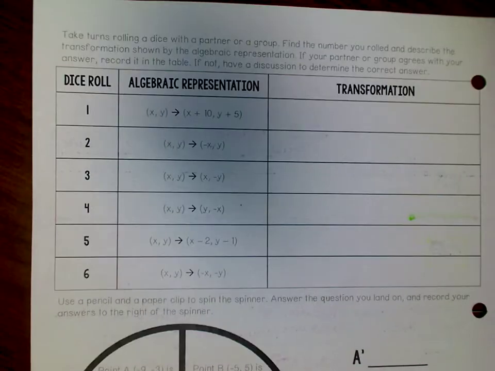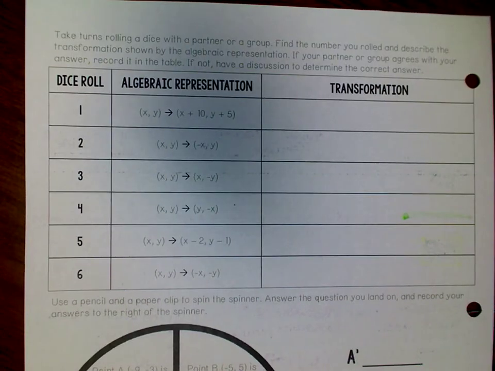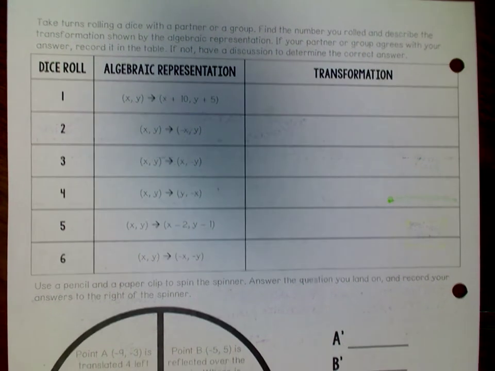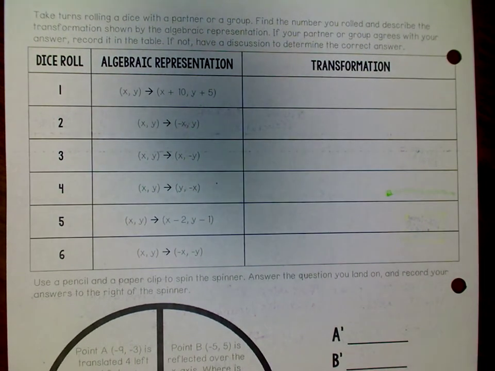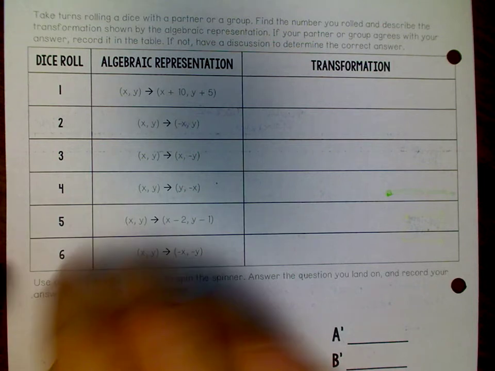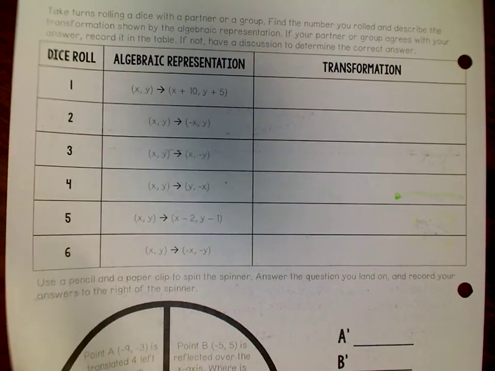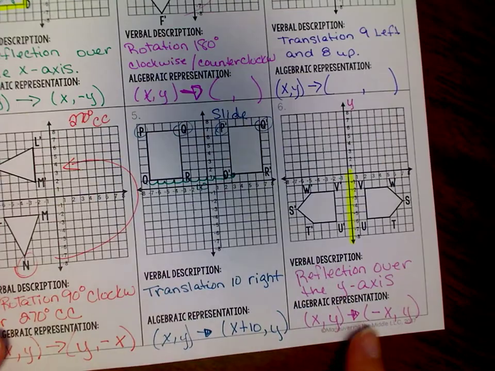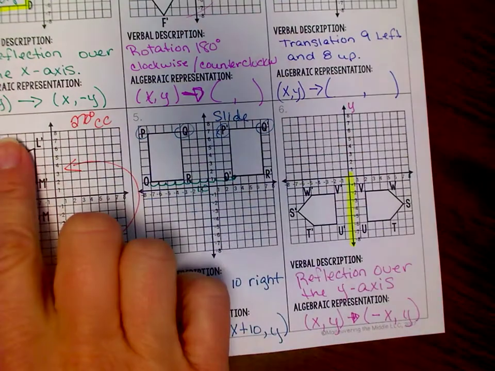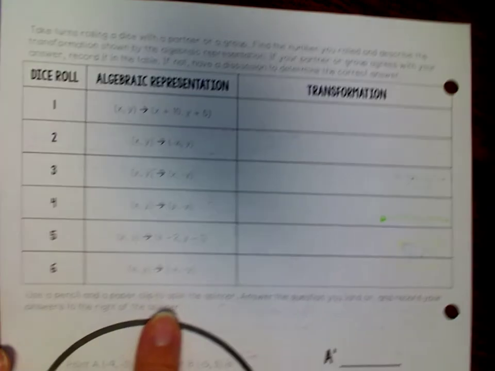Okay, let's look at the back. You're not going to work with a partner. We're just going to do them all. We are going to describe what happened using the algebraic expressions. If you need to, you can come back and look at the rules we wrote down, because these are your rules.